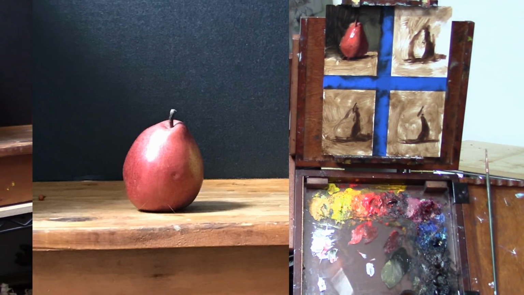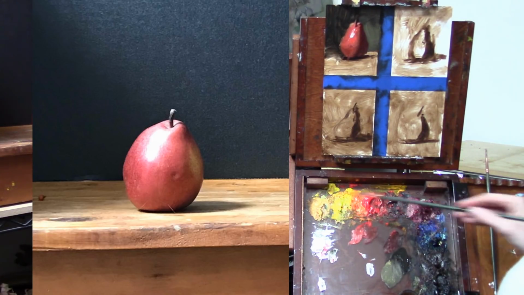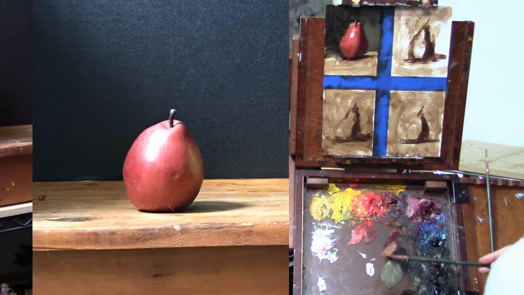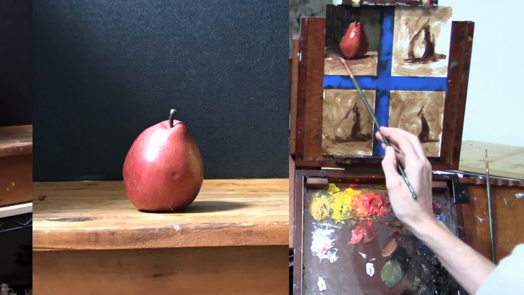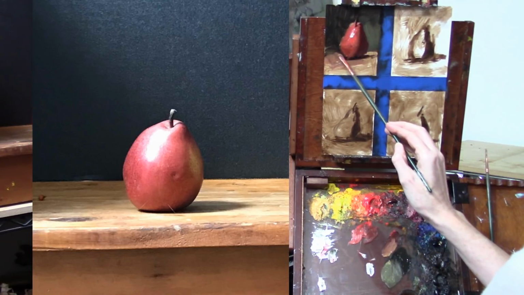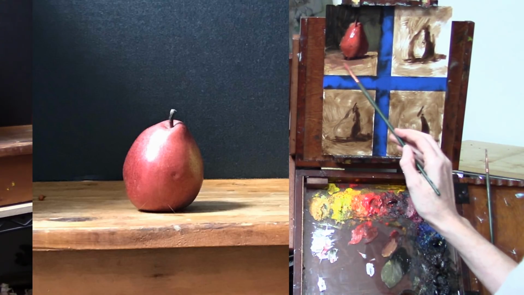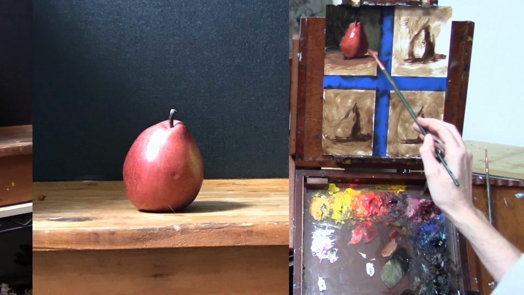Since we don't have a ton of time, my 5 minutes on demonstrating this kind of concept on this particular pear is up. It's amazing.